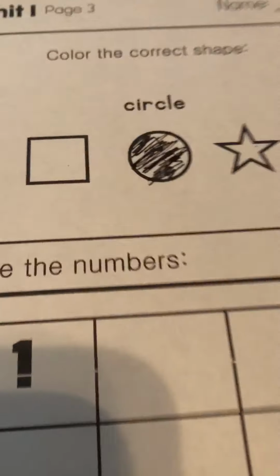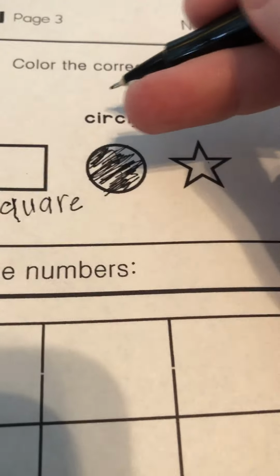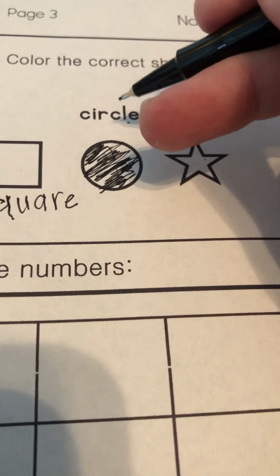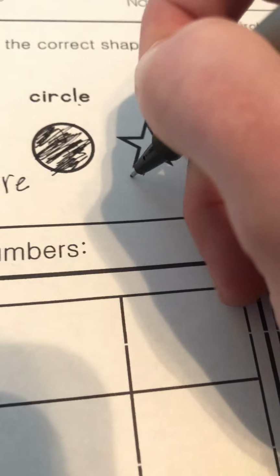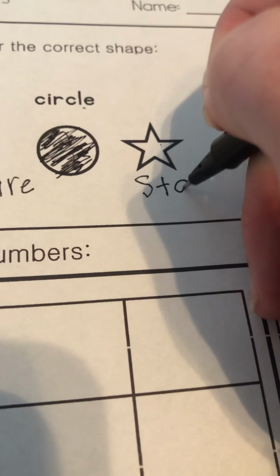Awesome. And just for fun, let's write the names of these. S-Q, it's hard to do at the same time. U-A-R-E. Then you've got circle up here, C-I-R-C-L-E. And then you've got star, S-T-A-R. Perfect. All right.